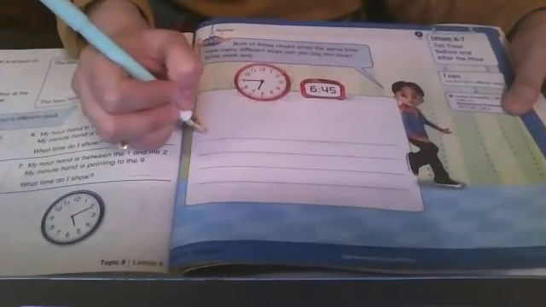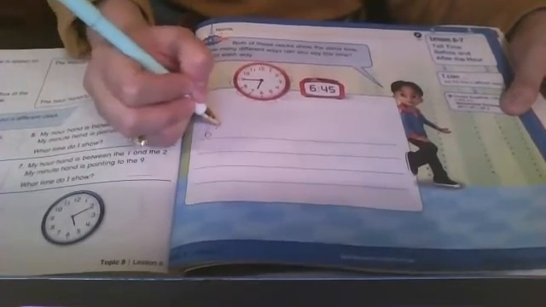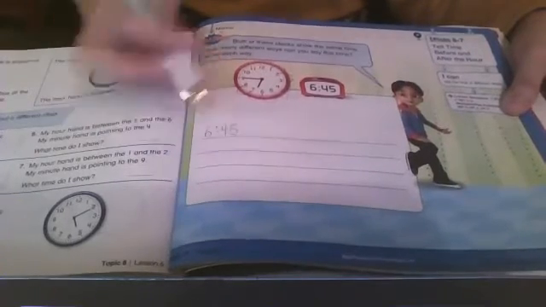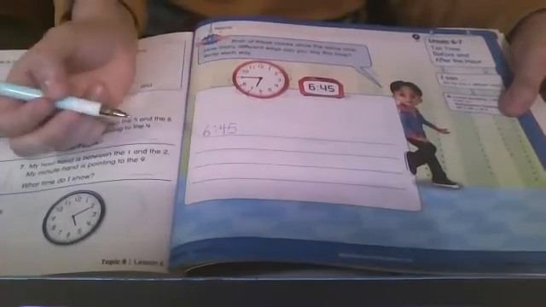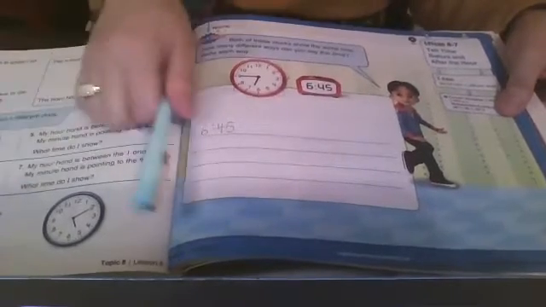So one way we can read this clock is saying that it's 6:45, and you can see that's the same time that they have in the digital clock. Okay, that is one way that we can read this clock.